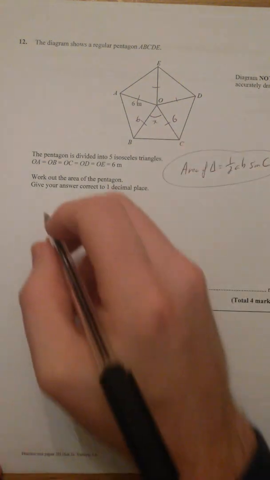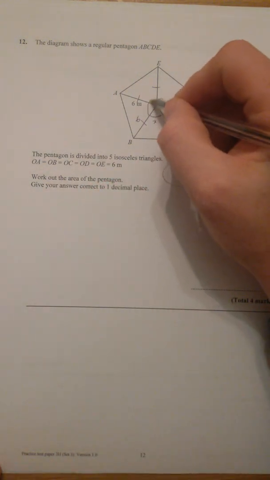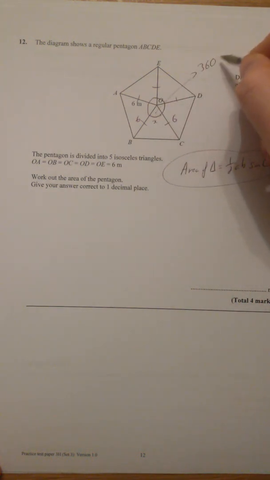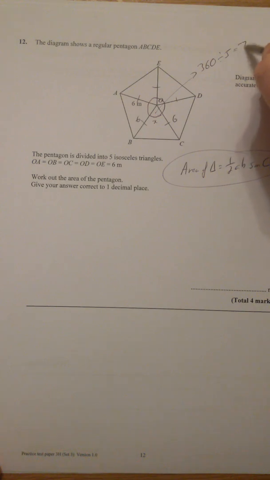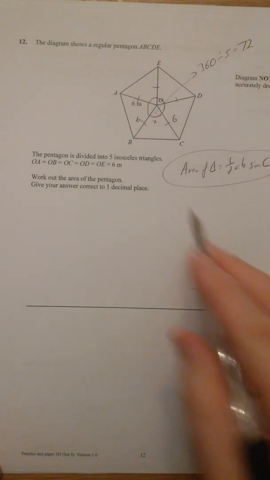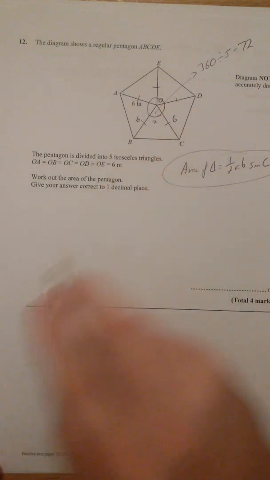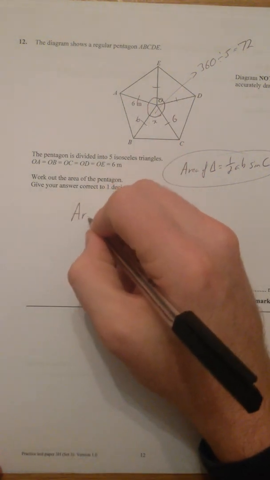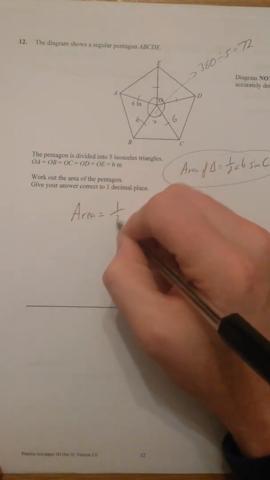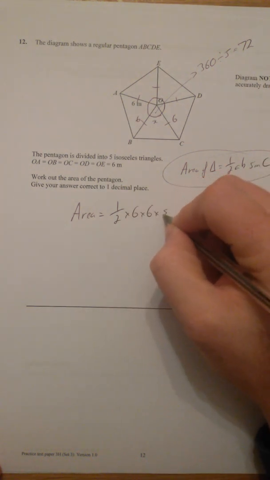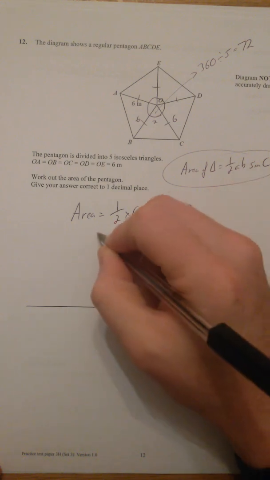Now, x, that angle, because the whole thing adds up to 360, we know that x is 360 divided by 5, which is 72. So I've got my two sides either side, and I've got my 72 angle in the middle. So my area is equal to a half times 6 times 6 times sine 72.